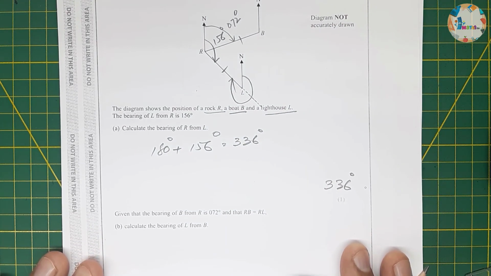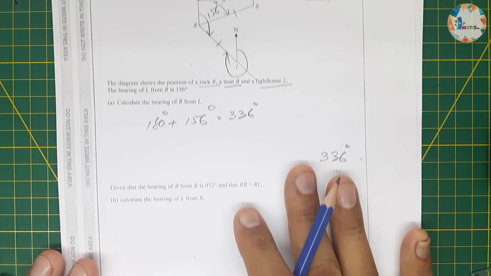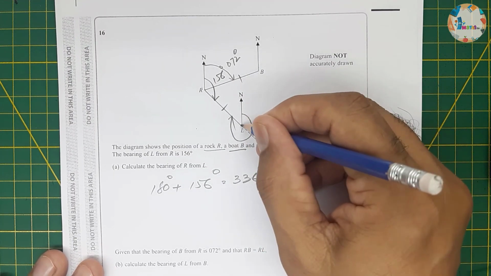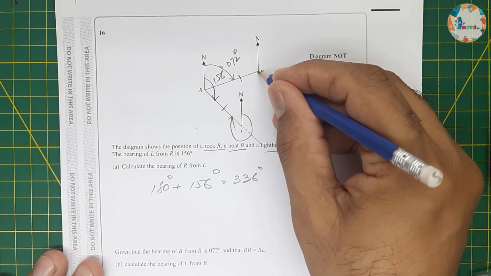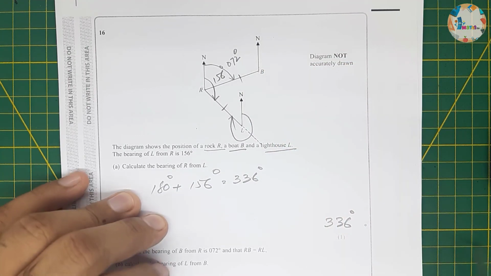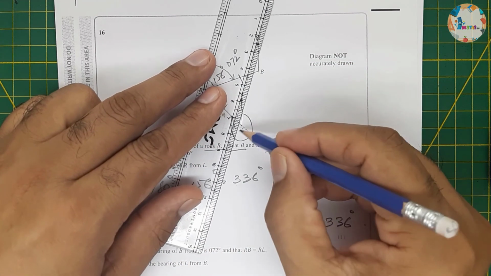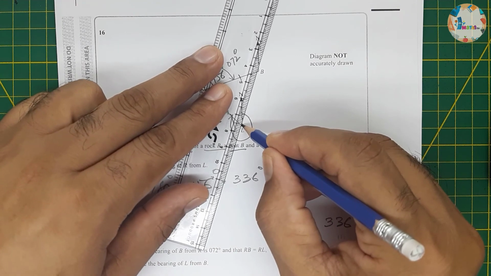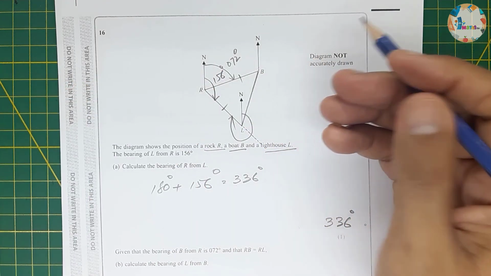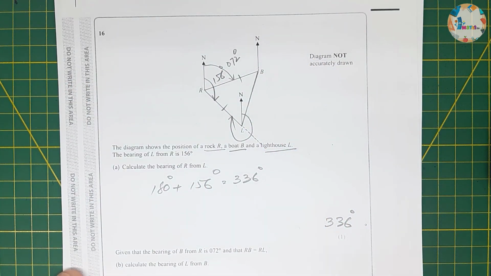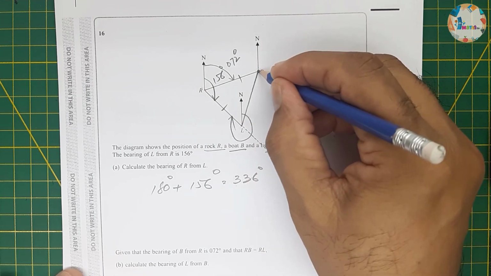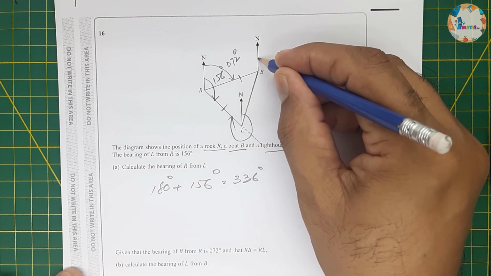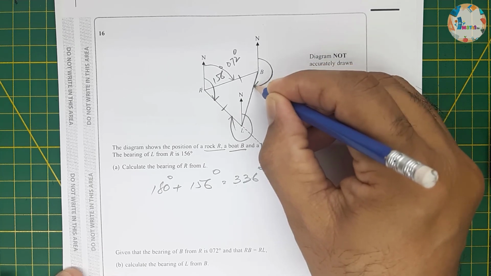So calculate the bearing of L from B. So bearing of L from B is required. To understand the situation, if we join this one, bearing of L from B will be this angle, which is required.